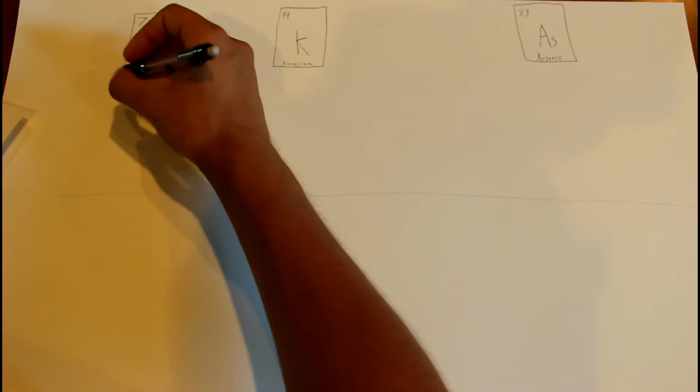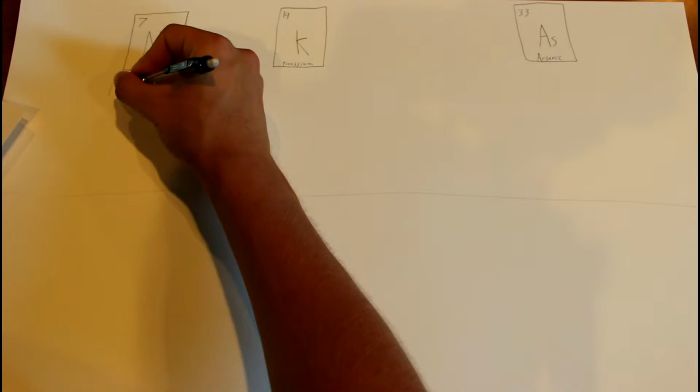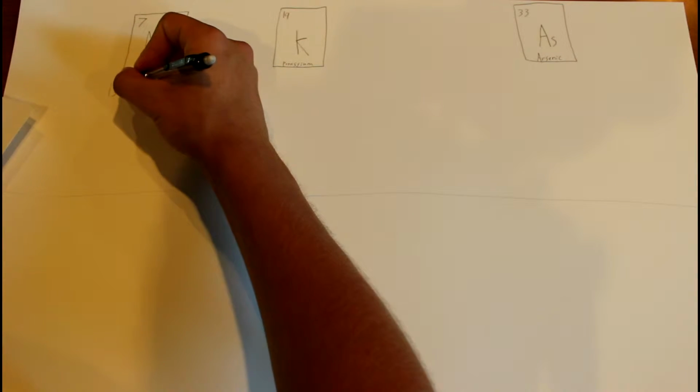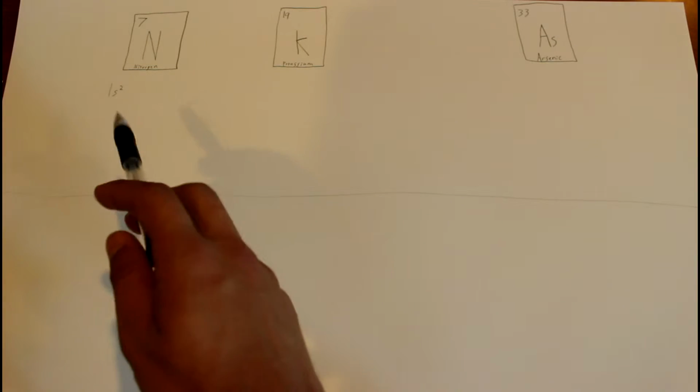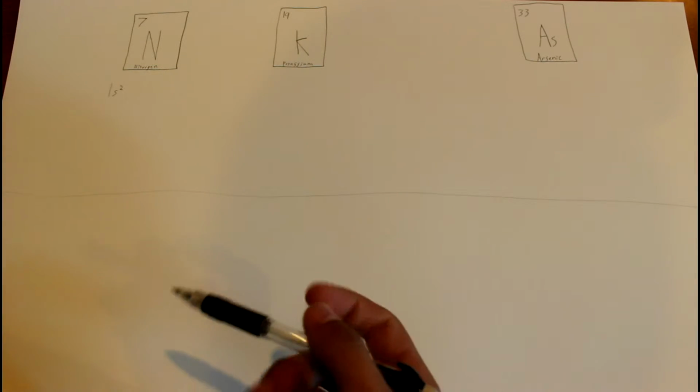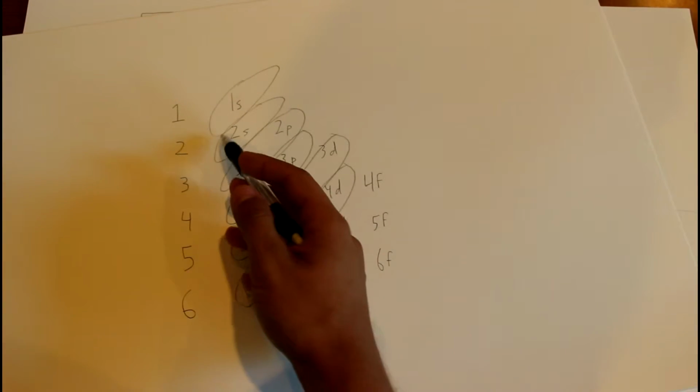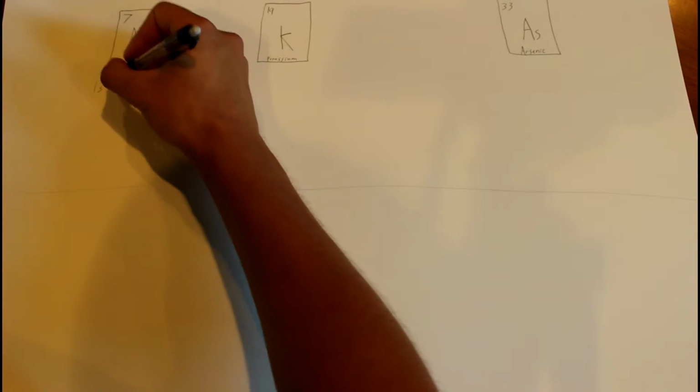So, we'll start with the 1s sublevel because that one is the lowest energy state available. Now, because it has only one configuration, it can only hold 2 electrons. So we'll start with 1s2. We've only used 2 of the 7 electrons so far, so we'll have to go up another level. We'll go to 2s2 for the same reason, because it can only hold 2 electrons.